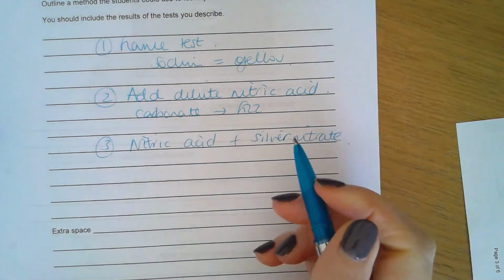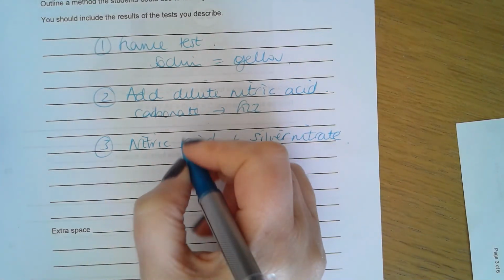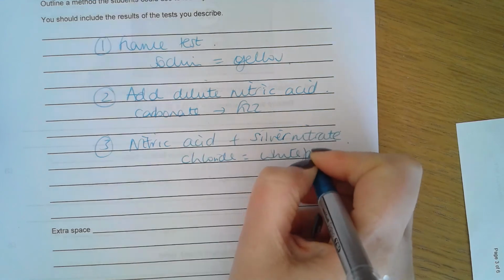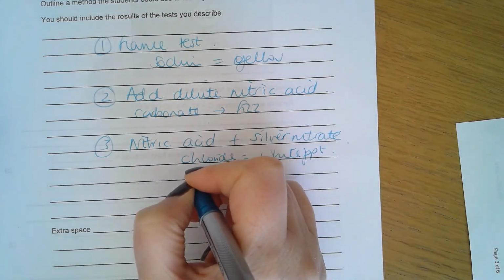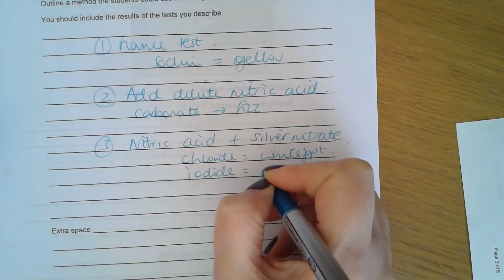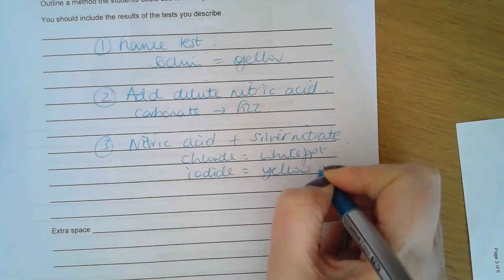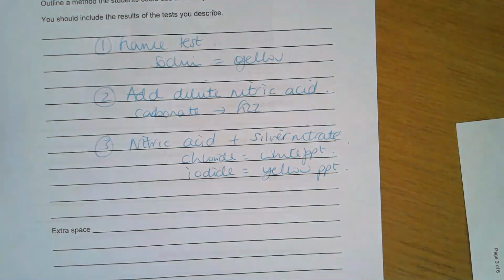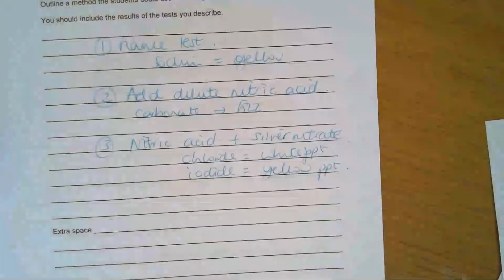So nitric acid and silver nitrate, and then if I have a chloride, I'll get a white precipitate, whereas if I have an iodide, I will have a yellow precipitate. So that has enabled me to work out which of those is which.